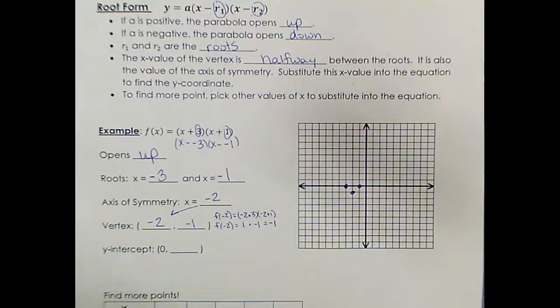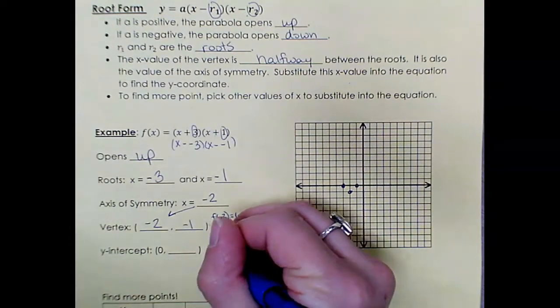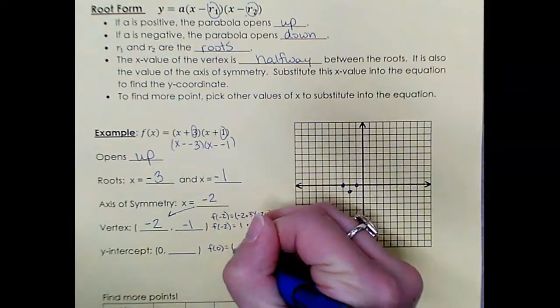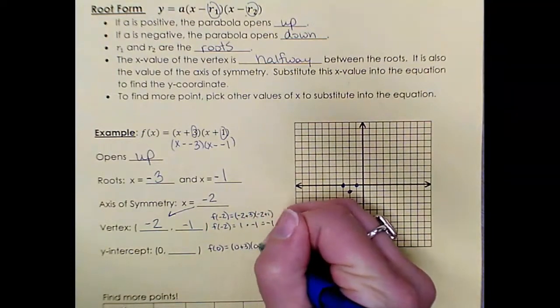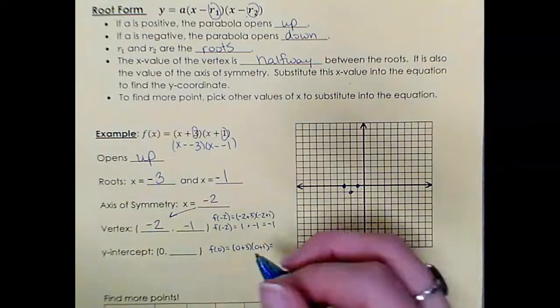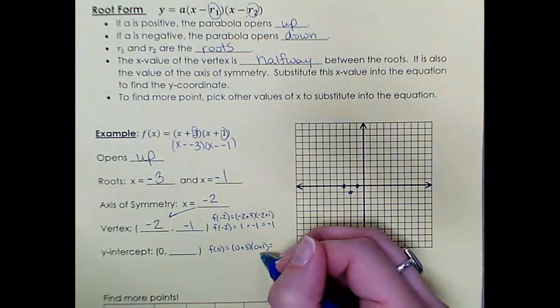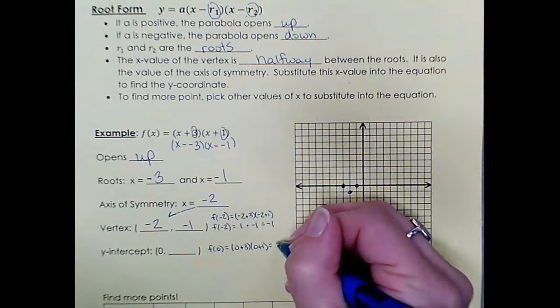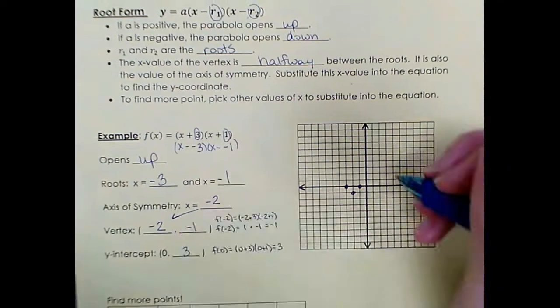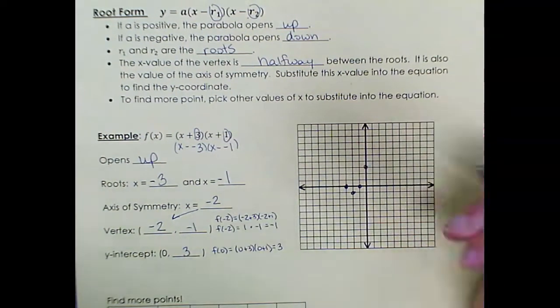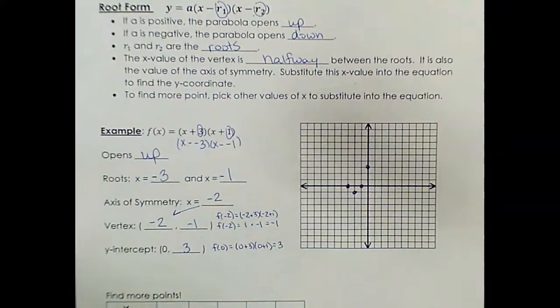The y-intercept, again, you get by substituting 0 in place of x. So f of 0 is 0 plus 3 times 0 plus 1. 0 plus 3 is 3. 0 plus 1 is 1. 3 times 1 is 3. So there's my y-intercept. Still looking familiar, right?